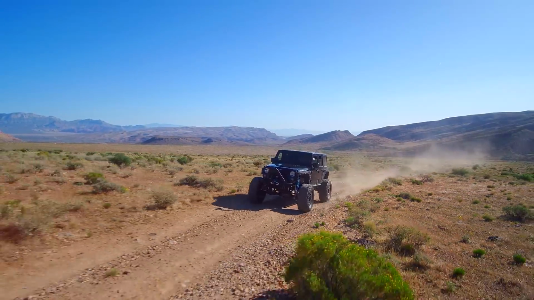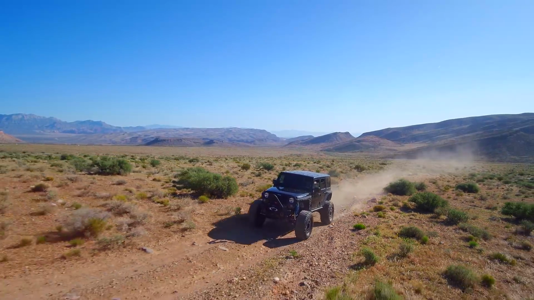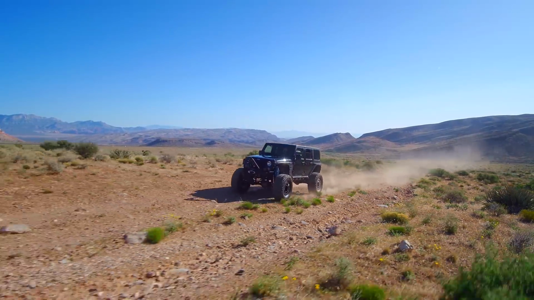Now, guys on the track or race car guys, they don't want to mess around with the MAF. They just want to run speed density. When a MAF is working properly, I don't think anything can match it.